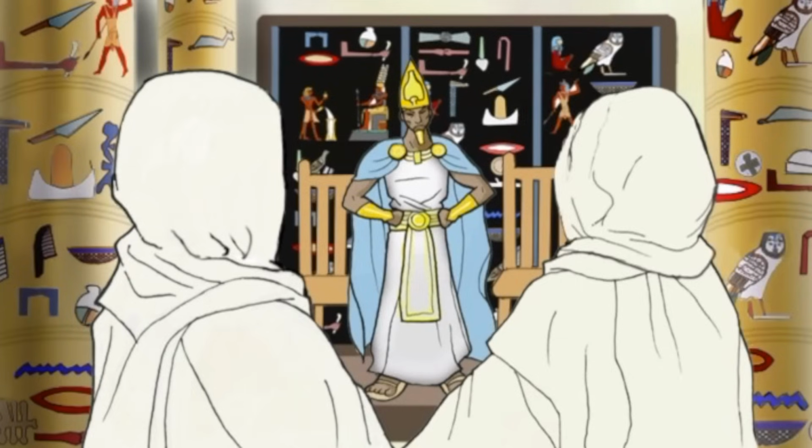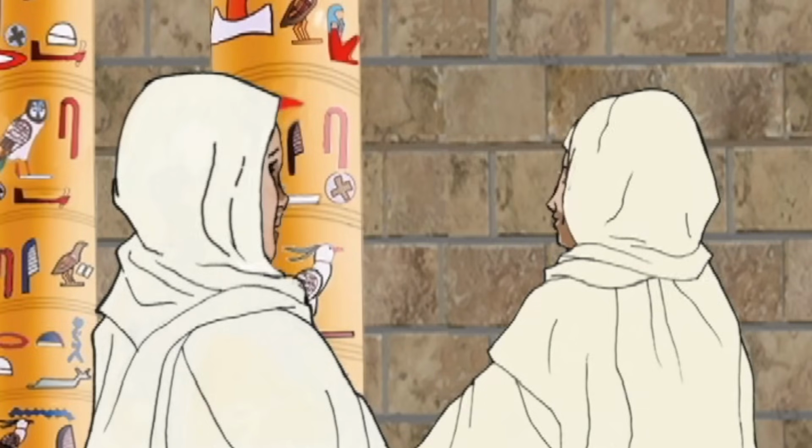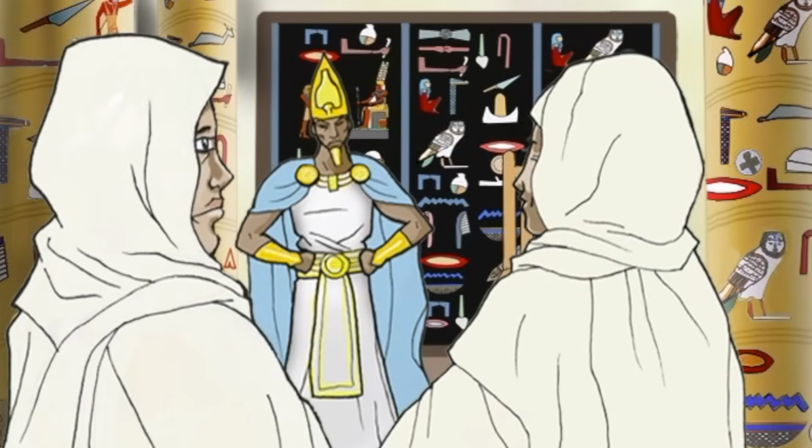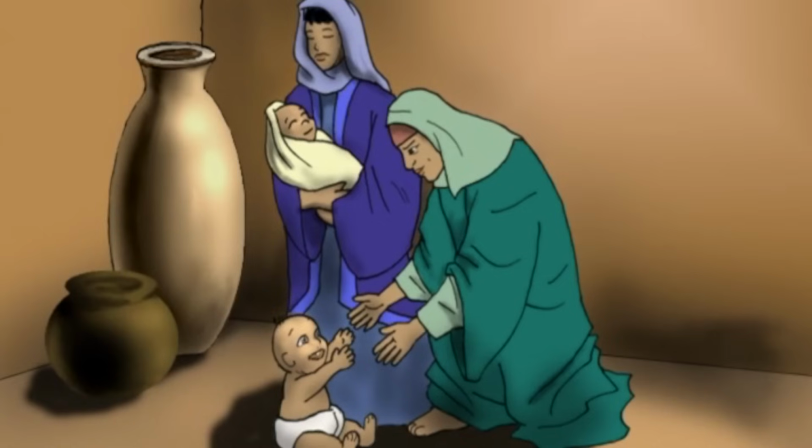So Pharaoh ordered the Hebrew midwives, Shiphrah and Puah, to kill all the boy babies as soon as they were born. Shiphrah and Puah feared God, so they did not obey Pharaoh. When Pharaoh saw all the boy babies alive, he called the midwives and asked why. They said, "The Hebrew women are so strong. They give birth before we get to them." God knew the midwives were obeying him and not Pharaoh, so God blessed them with families of their own.